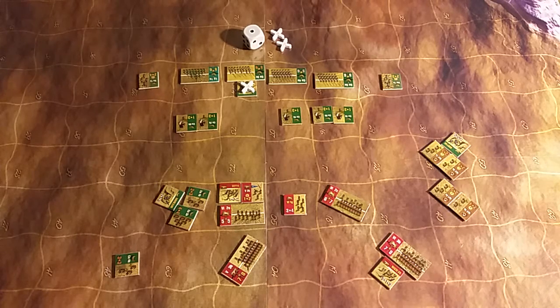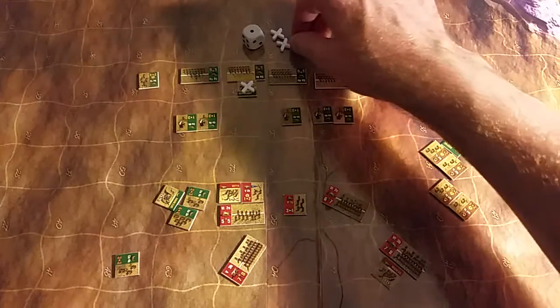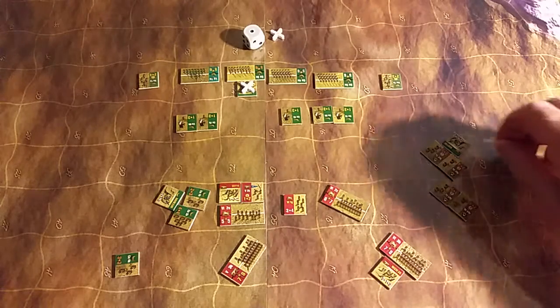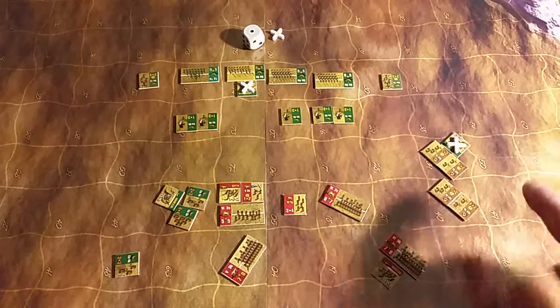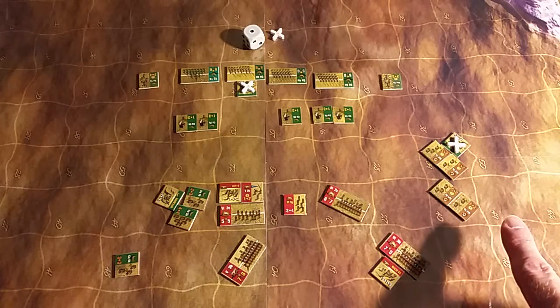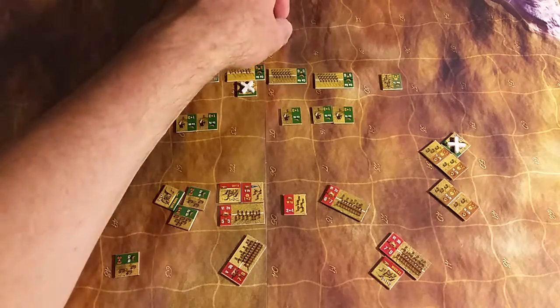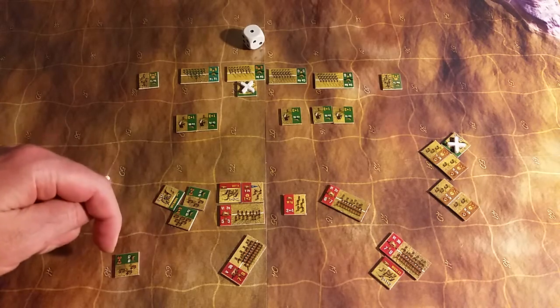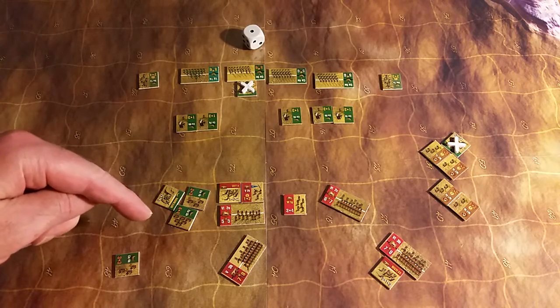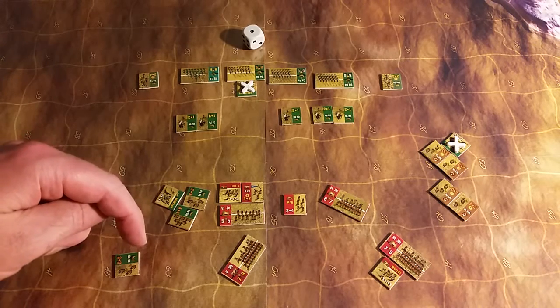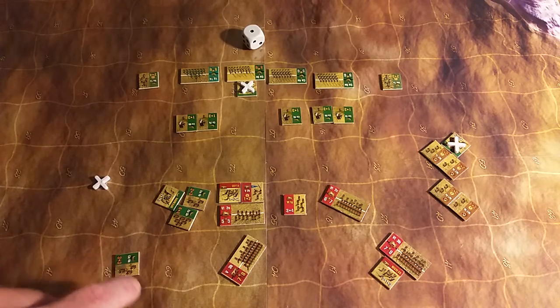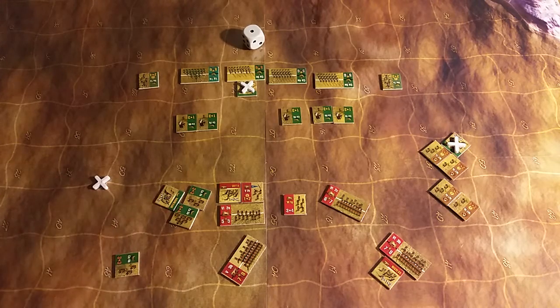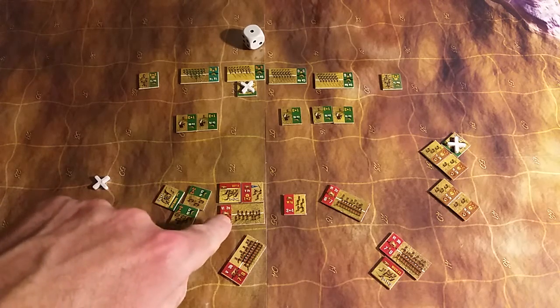I think I'm going to split the difference. I'm going to activate Bostar and not do anything with him. And then I'll activate Hamilcar over here with the Carthaginian cavalry, and I will have them do something, at least attack the Legion here in its flank.